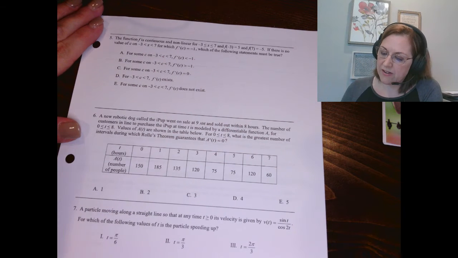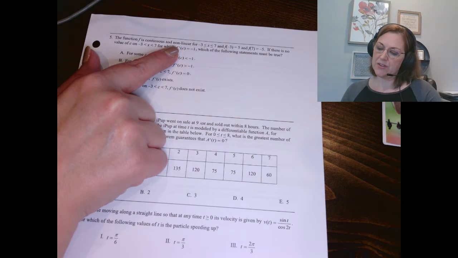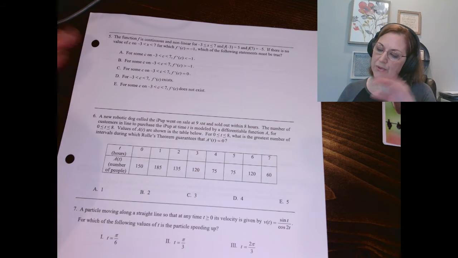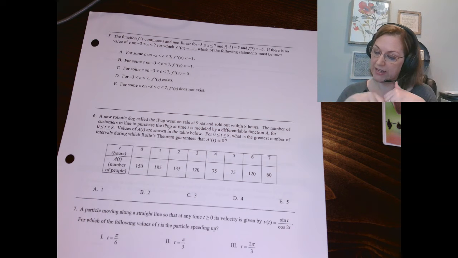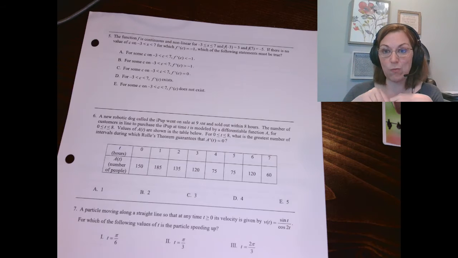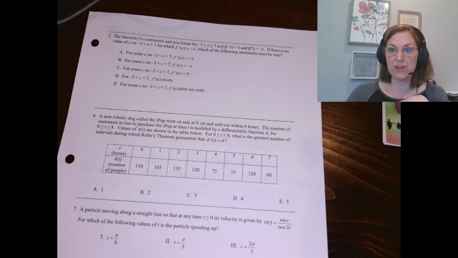Number 5 says the function is continuous and nonlinear for this interval. We're told that the endpoints are not equal to each other. One is 5, one is -5. If there is no value where f prime of c equals -1, then which of the following statements are true?